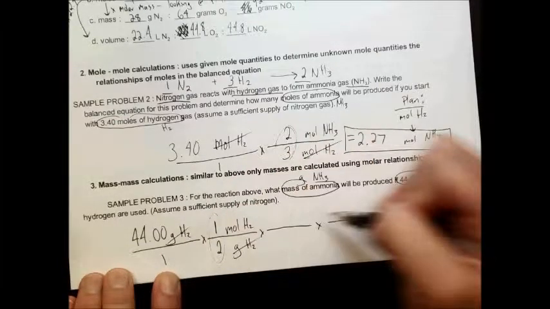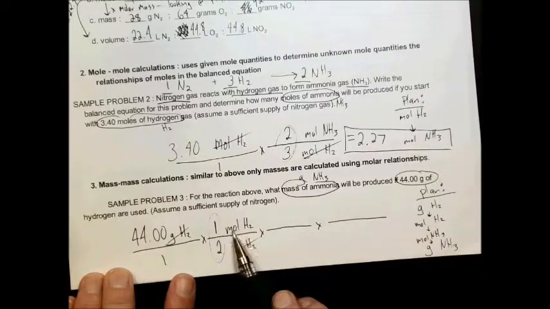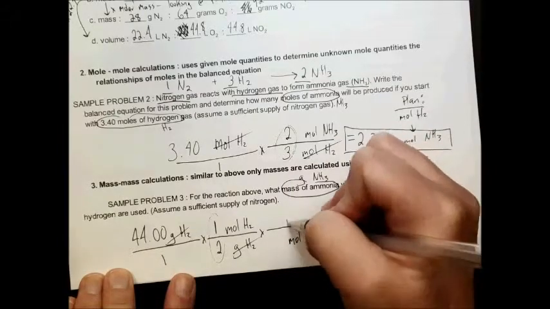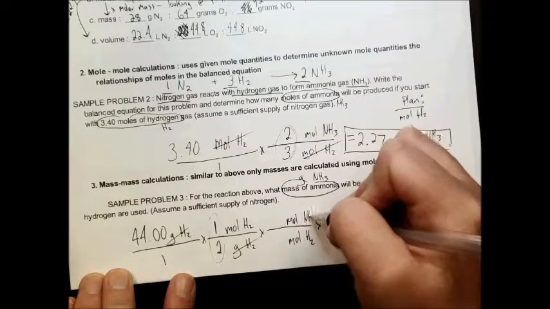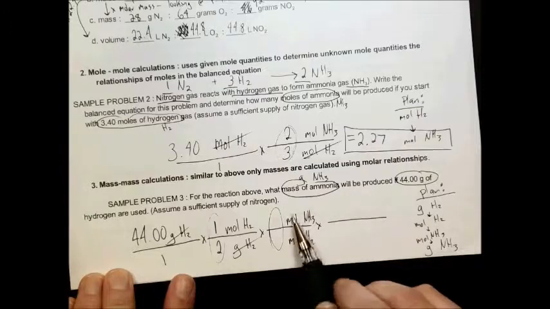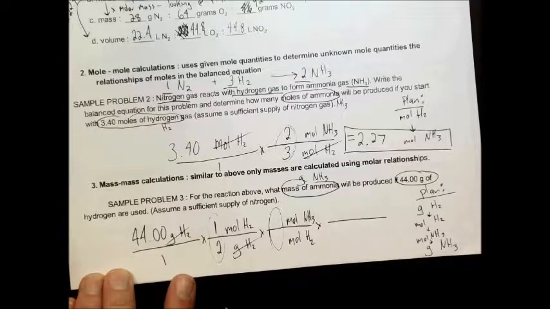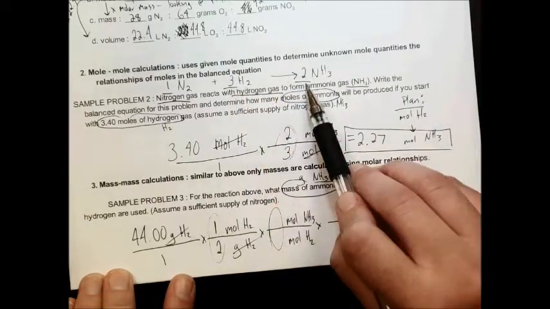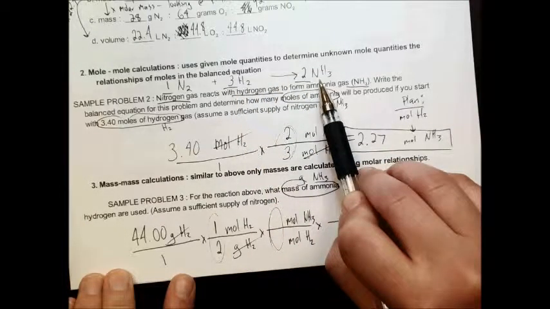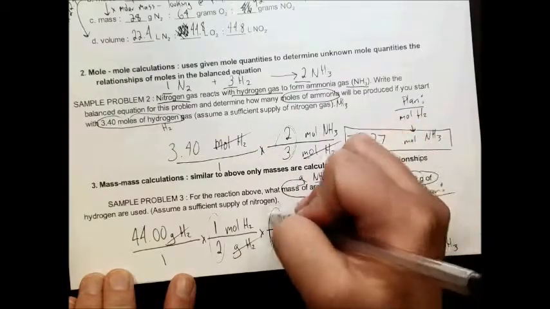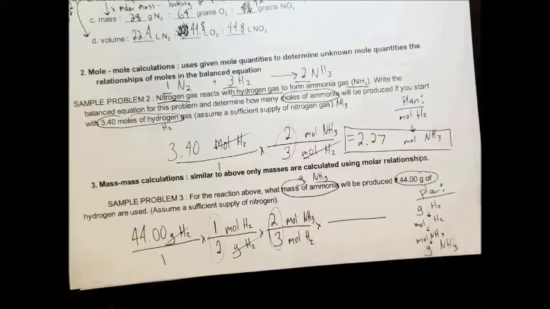Now that grams of H2 is canceled, I want to do my next step, which is to get rid of moles of H2. So moles of H2 is going to cancel out. I'll write it on the bottom. And I'll be left over with moles of NH3. I need to fill in these numbers, though. To do that, since I'm converting just between moles, all I need to do is look at my balanced equation. My balanced equation says for every 3 moles of H2, I create 2 moles of NH3. So let's fill those numbers in. The 3 goes next to the H2, the 2 goes next to the NH3.